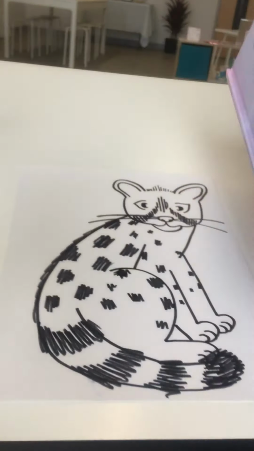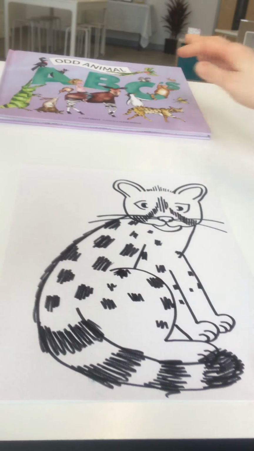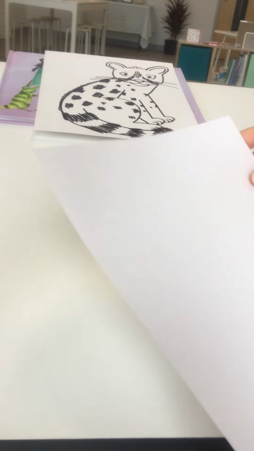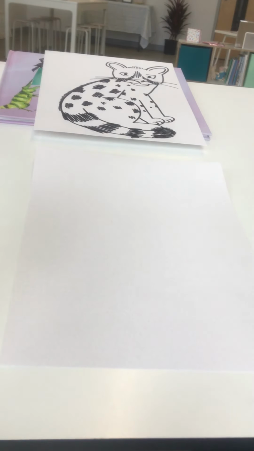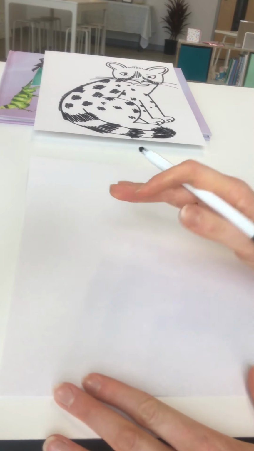So let's get started. Grab your blank sheet of paper and a drawing utensil. And today we're going to turn our paper short ways facing you. So grab your paper and your marker, and we'll start with the eyes.